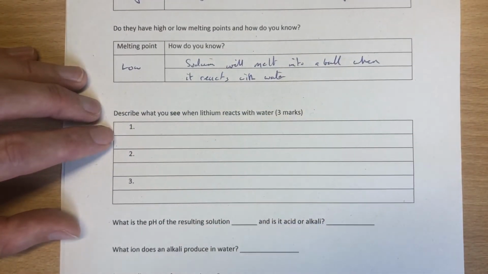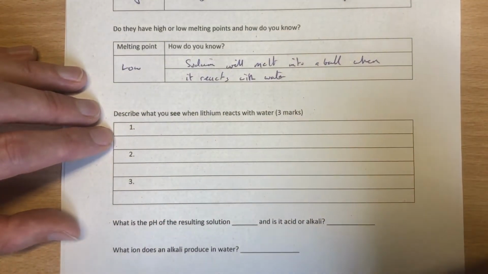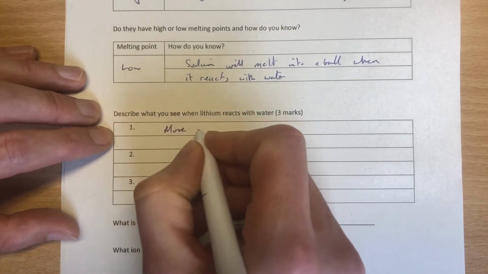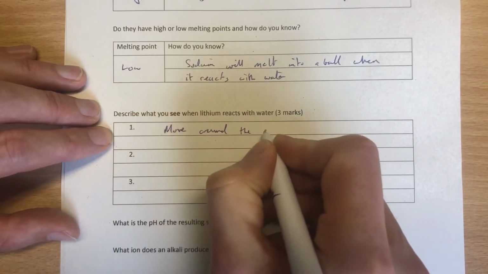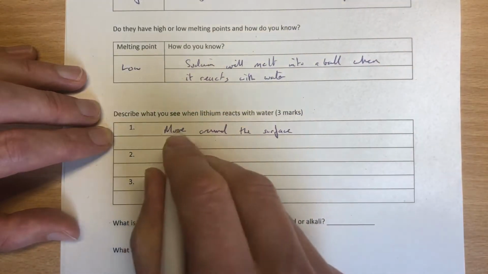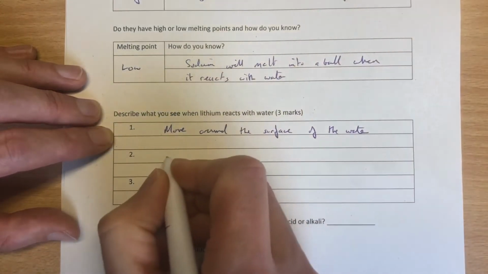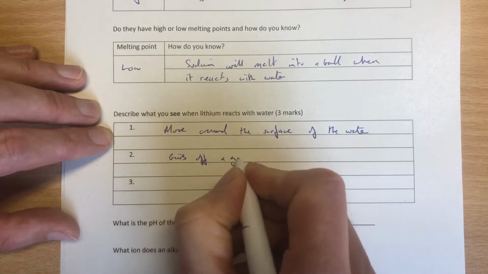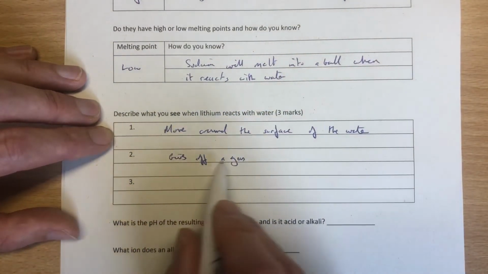You're often asked to describe the reactions of the alkali metals with water. There are three very similar observations for every single one of them. Number one, they move around the surface of the water because they have low densities. You wouldn't expect a metal to move around the surface of water, would you? You'd expect it to sink because metal's normally dense. Well, these have low densities, so they move around the surface of the water. Number two, it gives off a gas. You can say that in a number of ways: it fizzes, or it gives off gas, or it bubbles, or it effervesces. There's still only one observation.